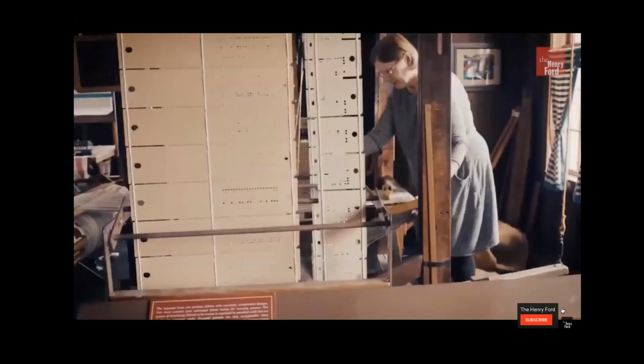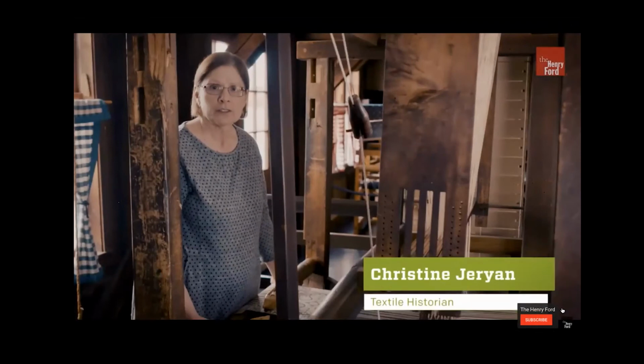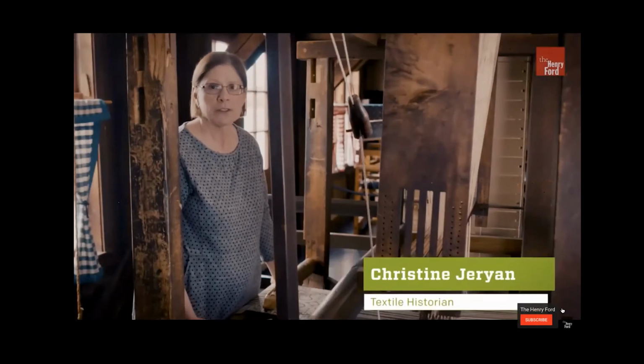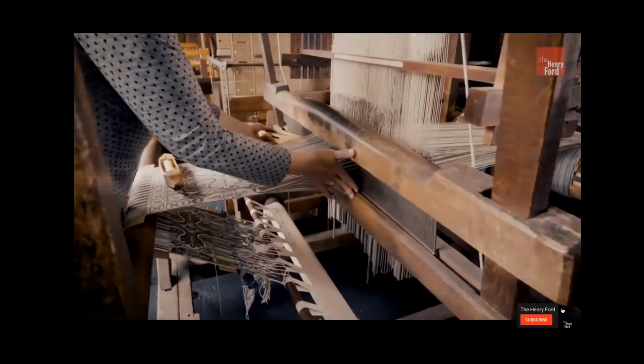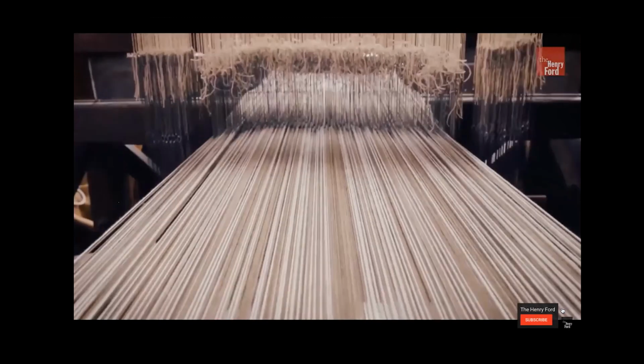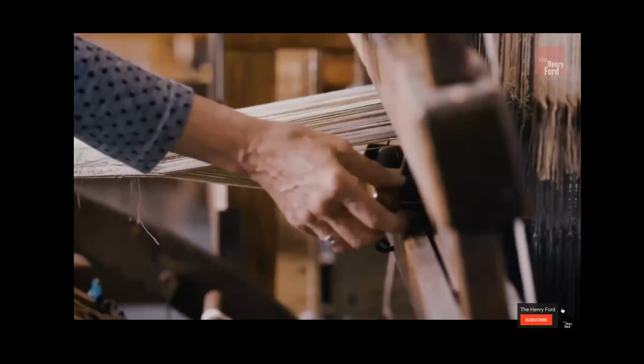This is a mechanical Jacquard loom. This technology was developed in France in 1803 by a weaver named Joseph Marie Jacquard. The key thing about this loom is that it controls every warp thread, the threads that go from the front to the back of the loom, individually.